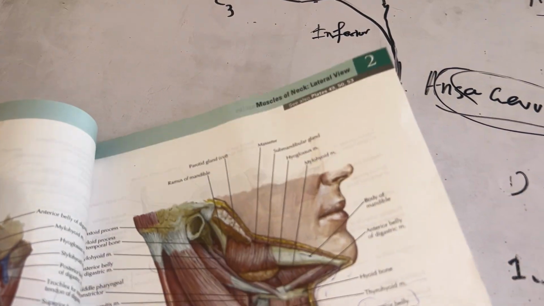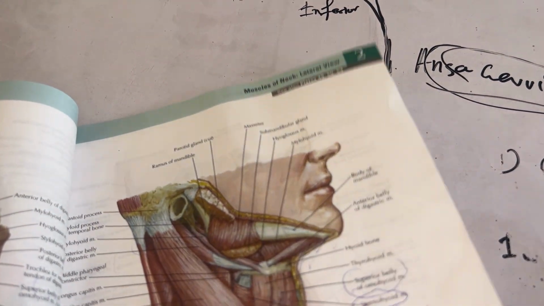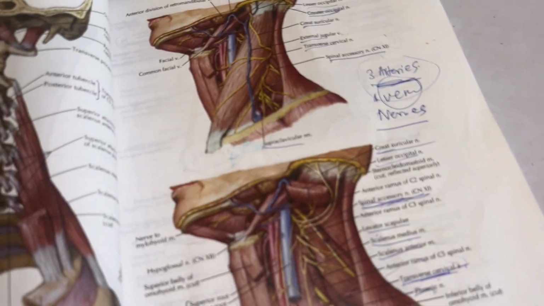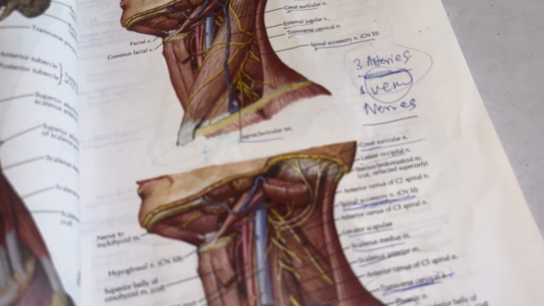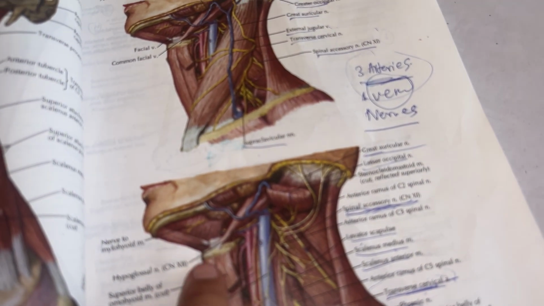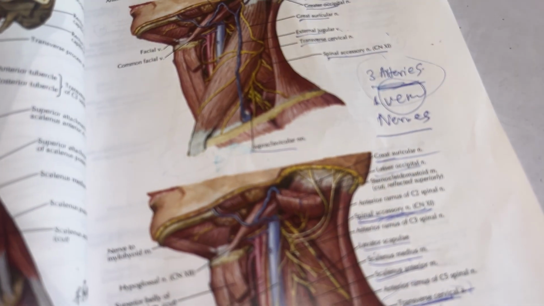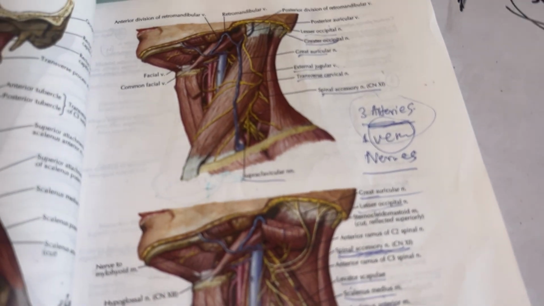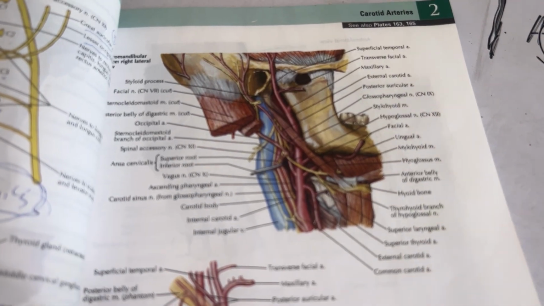Okay, so the ansa cervicalis is present posteriorly to the posterior belly of digastric muscle.